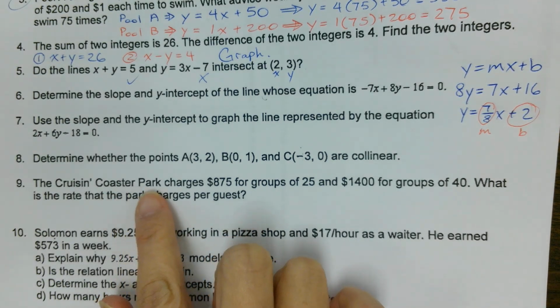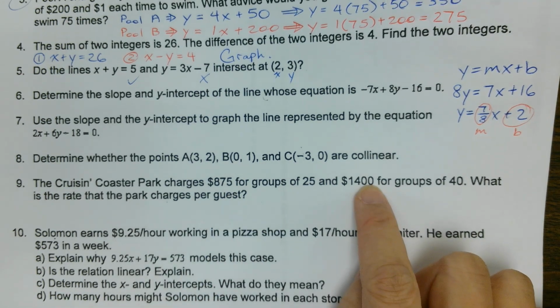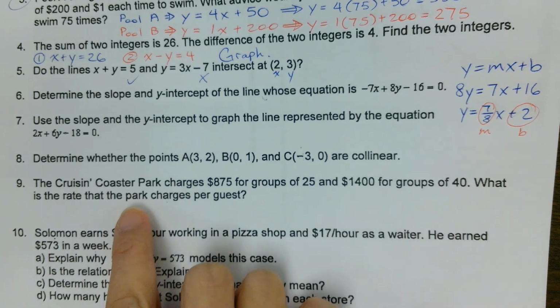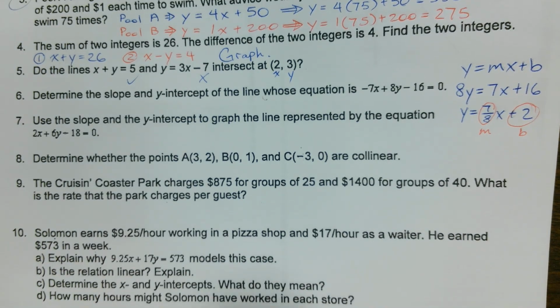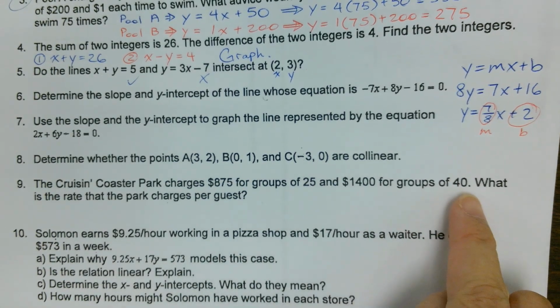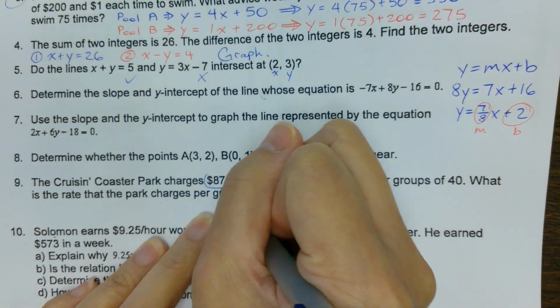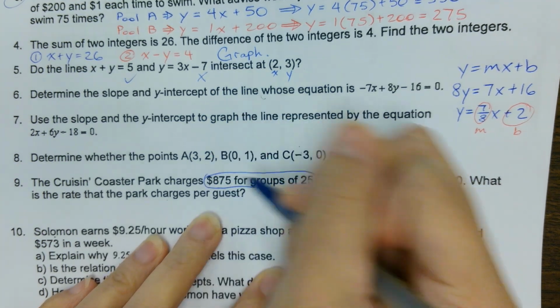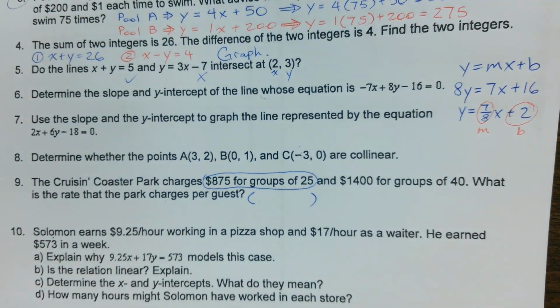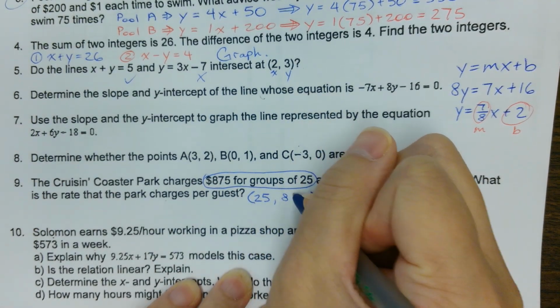Okay, this one, Cruising Coaster Park charges $875 for a group of 25 people, $1,400 for a group of 40 people. What is the rate that they charge per person? So notice here, you're given 4 different numbers. So you want to rewrite this part as a coordinate. How do I write this as a coordinate? Close. 25, 875. Why is it this way?